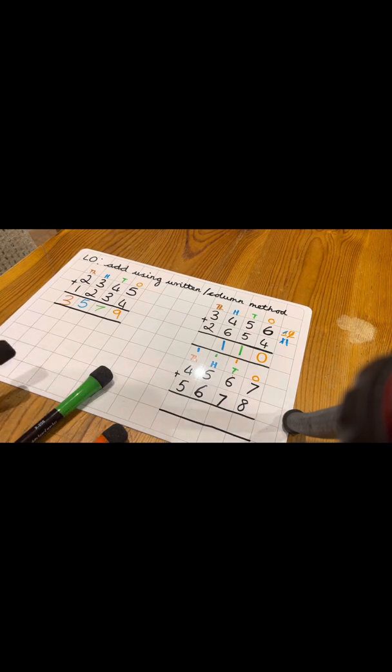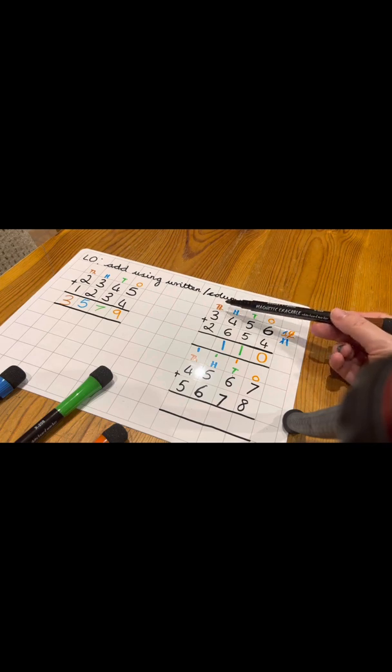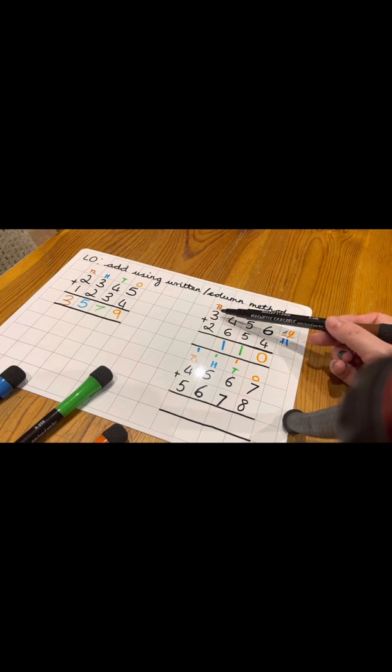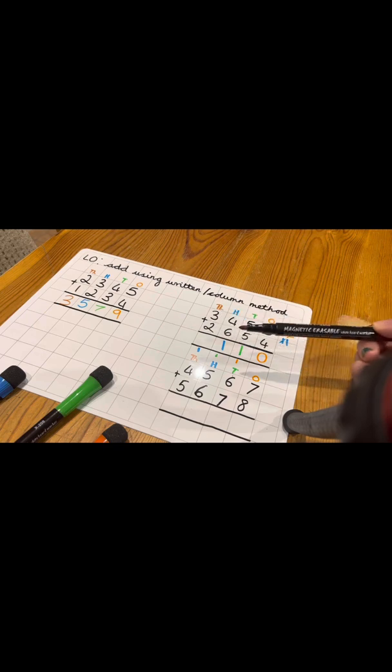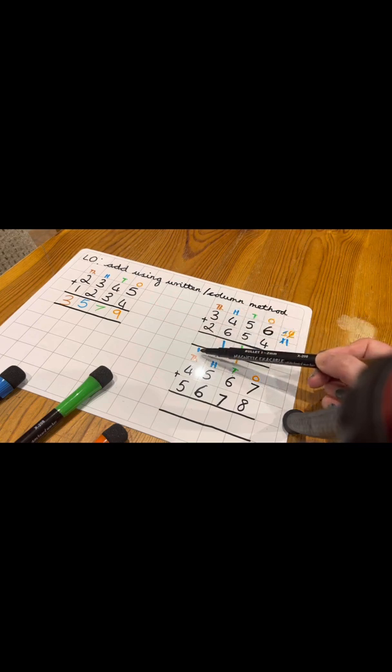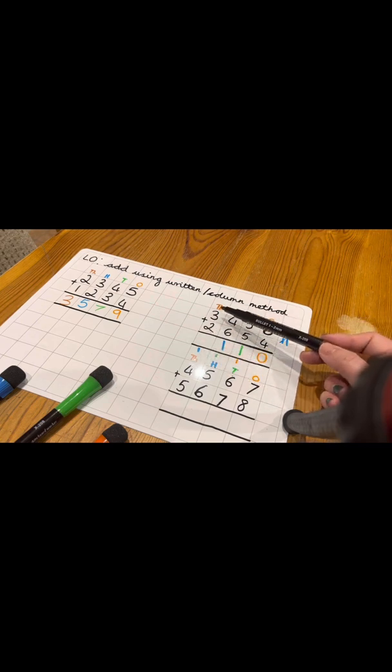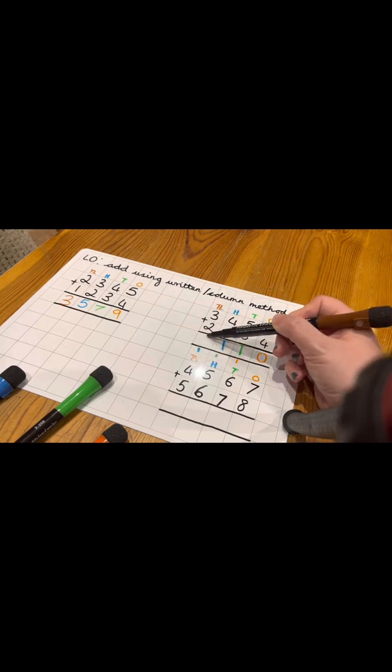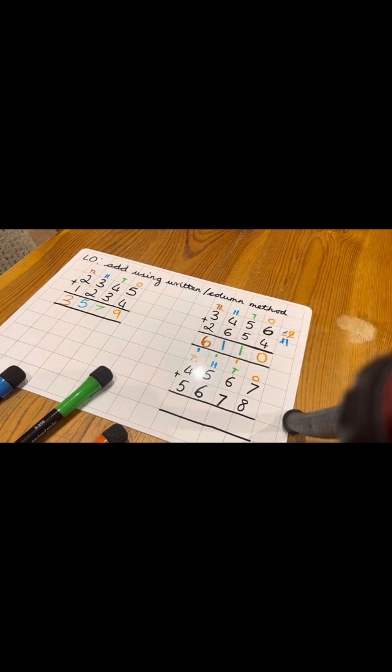So let's now go to our final step. We are back in the thousands column just here. So we're doing 3,000 add 2,000. So 3 add 2 we know is 5, but look, don't forget we have this one down here. So we're doing 3 add 2, which is 5, plus 1 is 6. So we'll put that there, which means our total answer is 6,110.